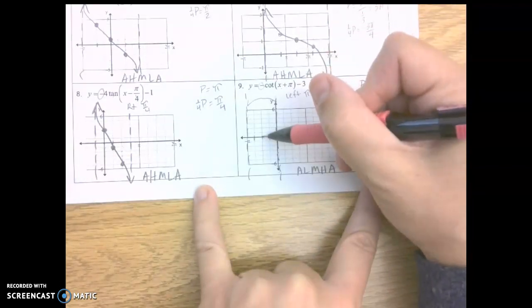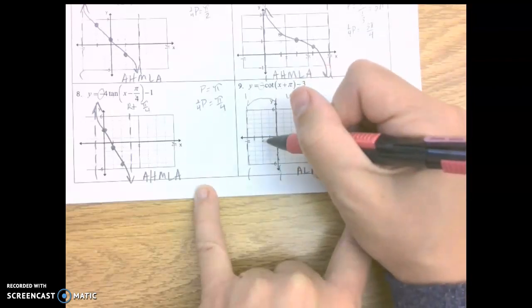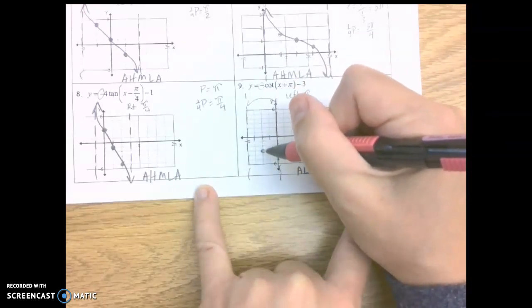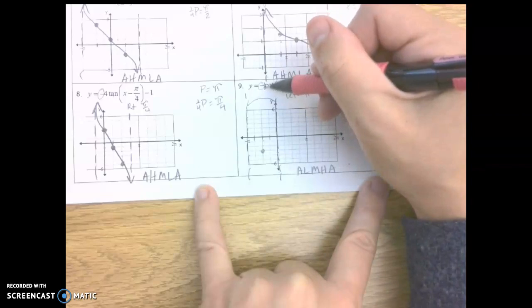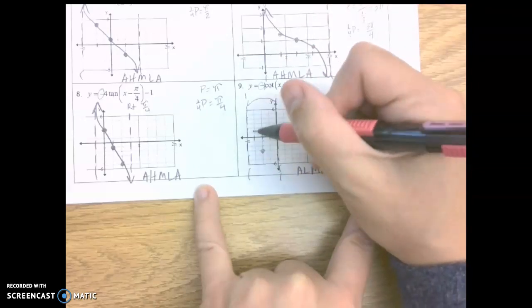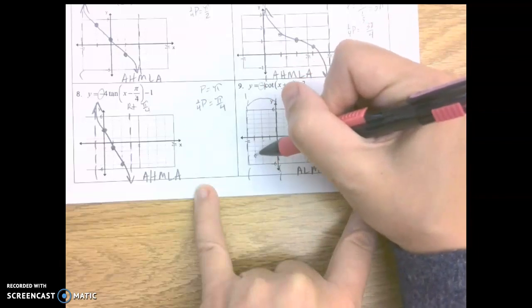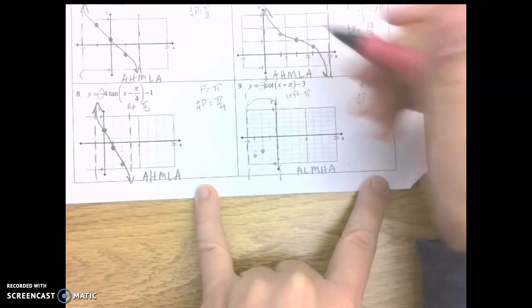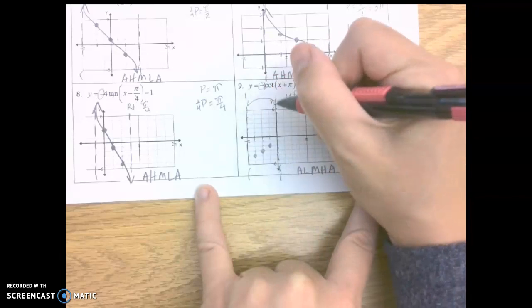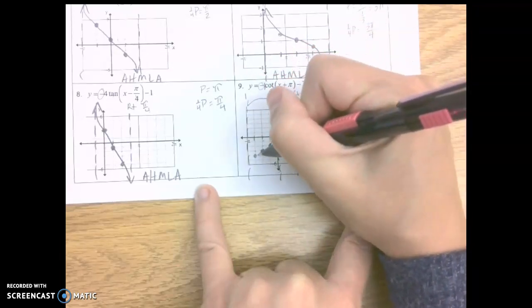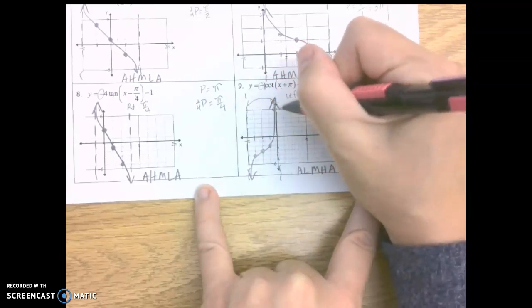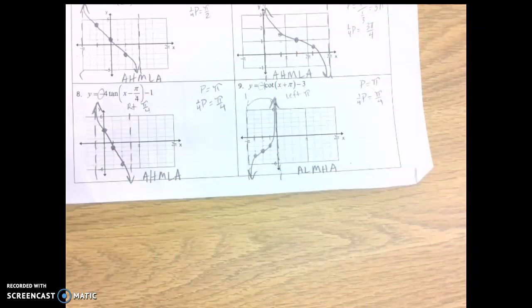Now, the middle of this normally is on the x-axis, but we're going to shift it down 3, and then my vertical stretch is 1. So my quarter period to the left will be my low, and my quarter period to the right will be my high. And then I go this way. Okay, and then that's the graphing portion.